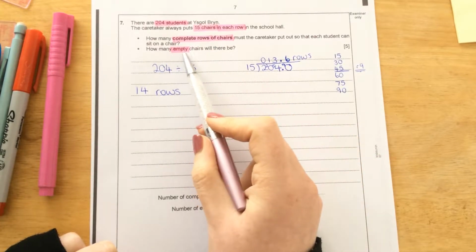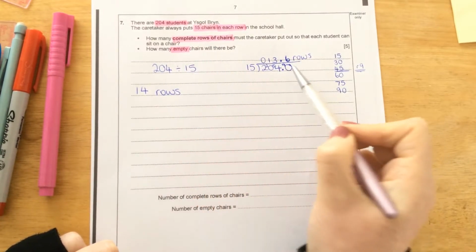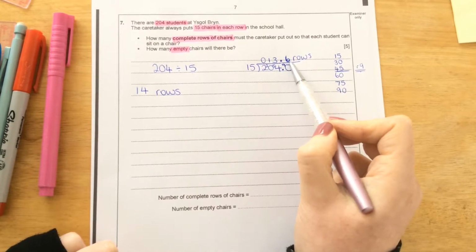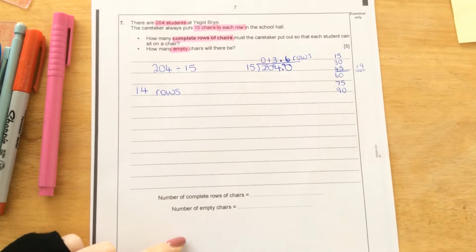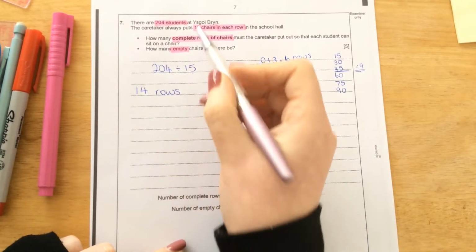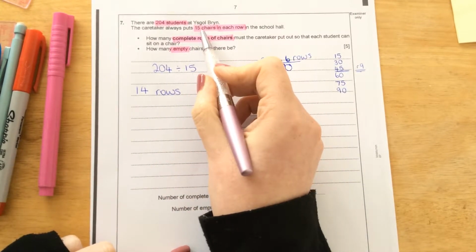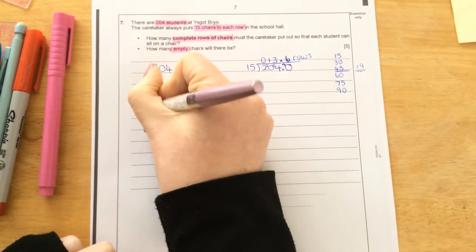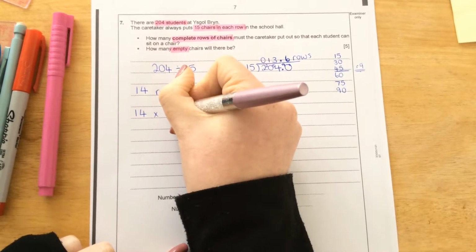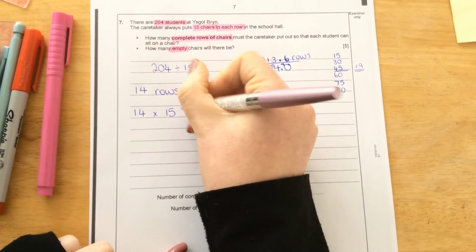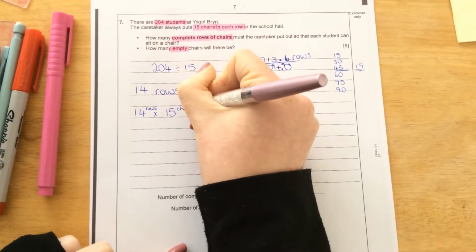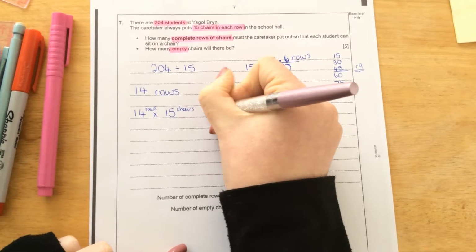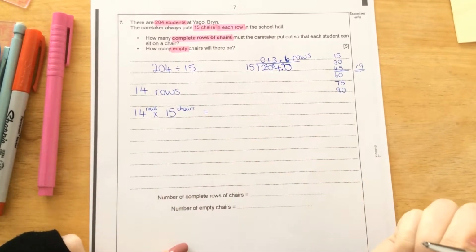Then it says how many empty chairs will there be, because we said that it didn't quite fill the 14 rows, so we need to figure out how many empty chairs there will be. So I've got 14 rows and 15 chairs in each row. So 14 times 15, how do I do that?